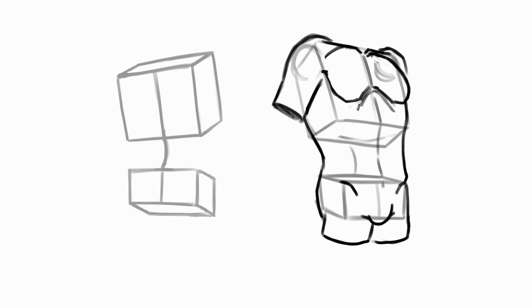Speaking of the abdominal area, it's not contained by either box. It bridges them. It's one continuous surface stretching from the costal arc down to the pelvis. When the torso extends, the surface stretches and flattens. When the torso compresses, it bunches and overlaps.